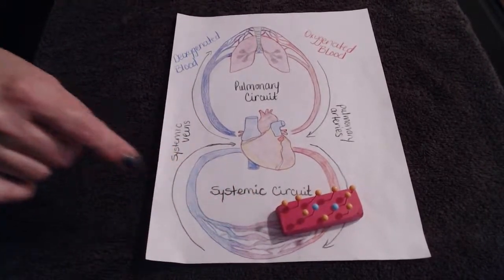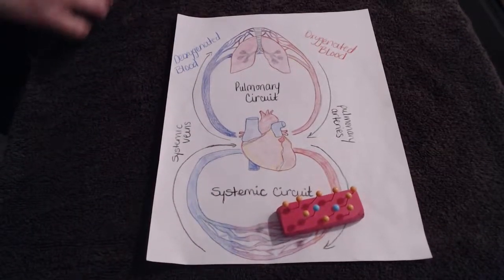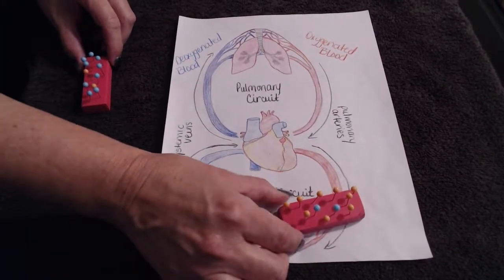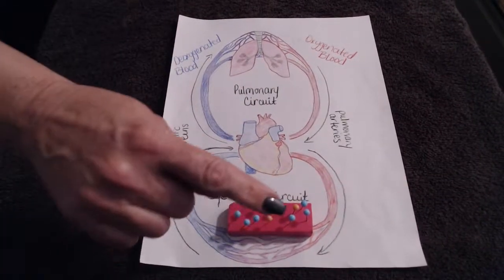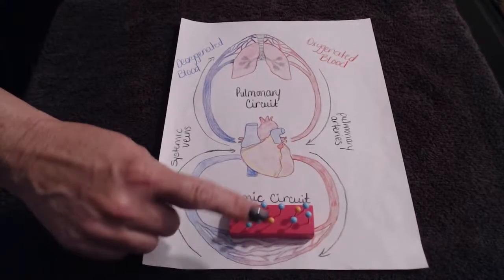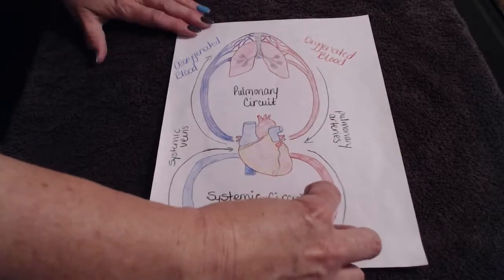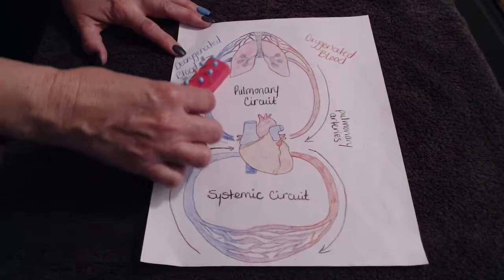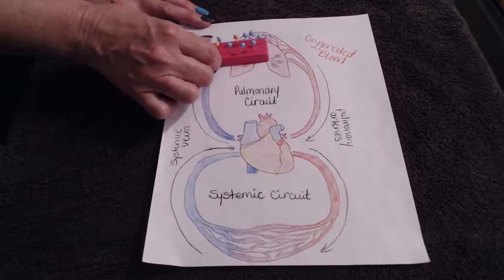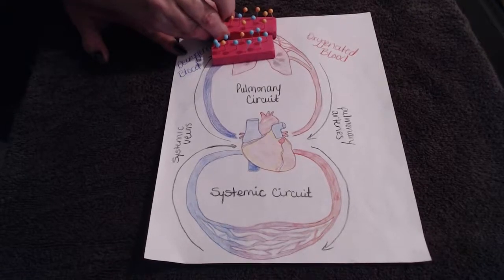Our oxygen diffuses from the red blood cells through the capillaries and into the tissue cells, while the carbon dioxide then diffuses from the tissue fluid back into the bloodstream as deoxygenated blood and travels again up through the heart and into the lungs, where it'll be expelled out of the body, starting the process of the alveolar and systemic gas exchange all over again.